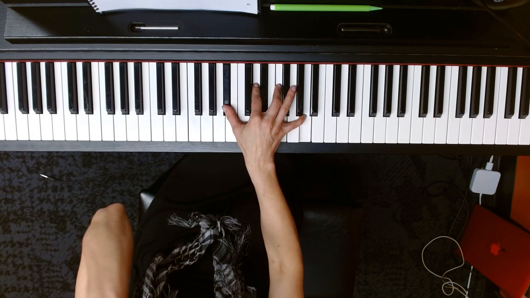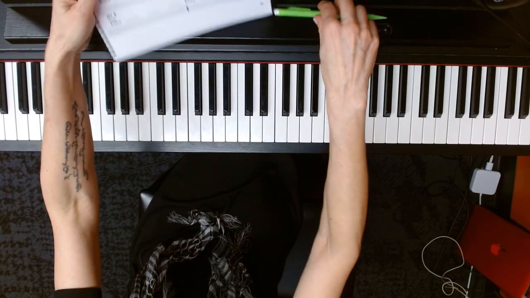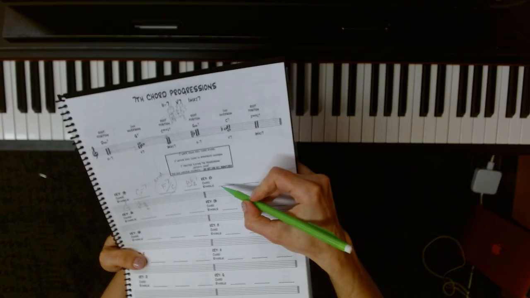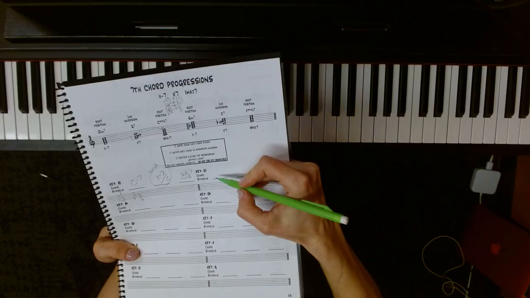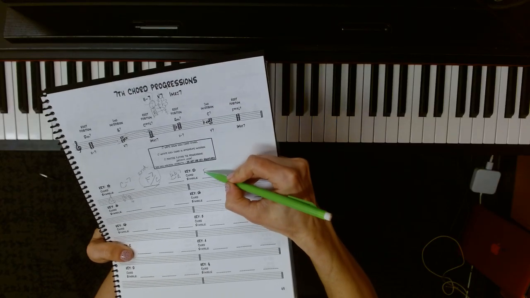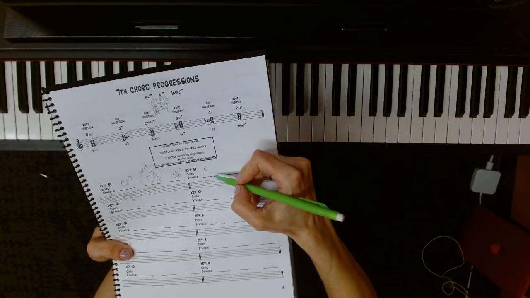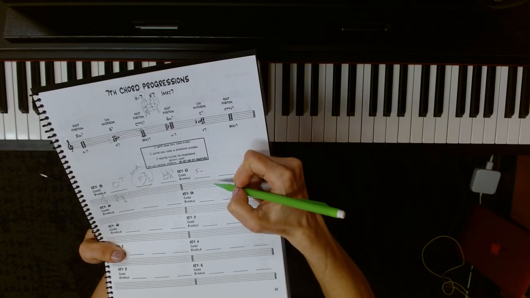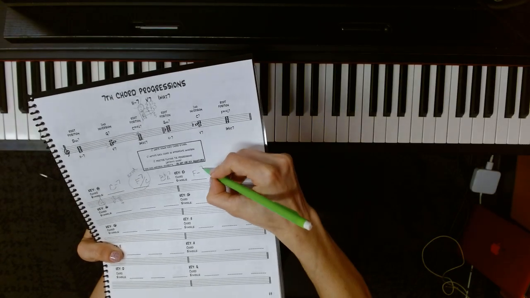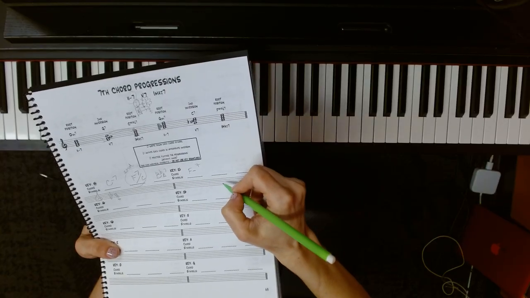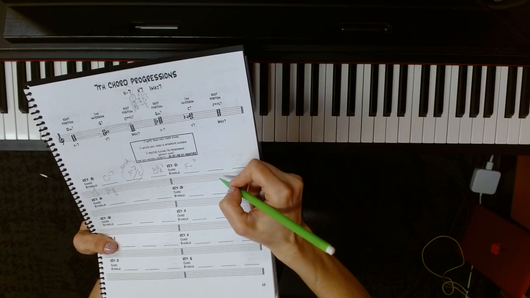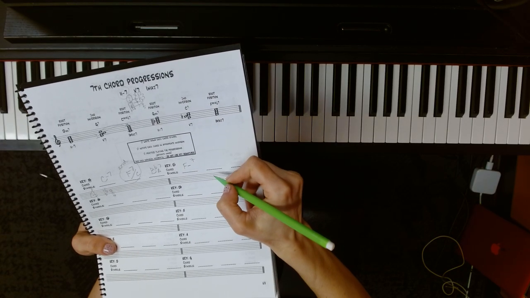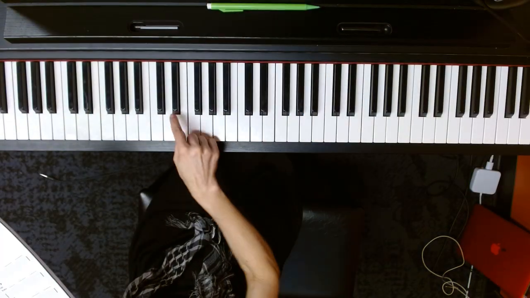All right, let's do the key of E flat. In E flat, what is the 2 chord? F. 2 chords are major or minor? Minor. Major 7 or lowered 7? Lowered 7. What is the 5 chord in E flat? G. E flat is right here.